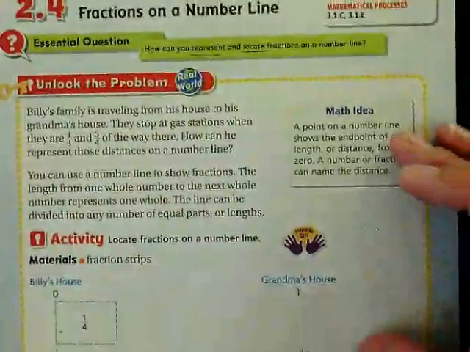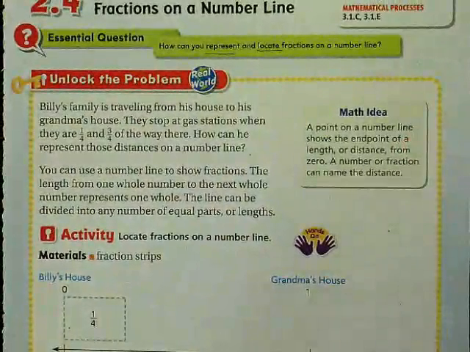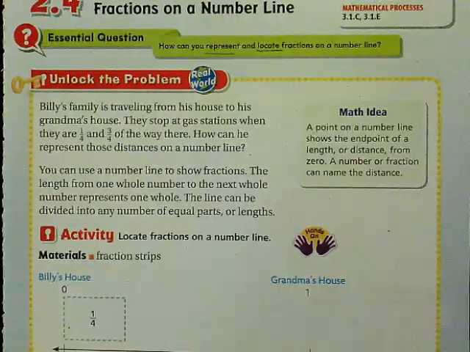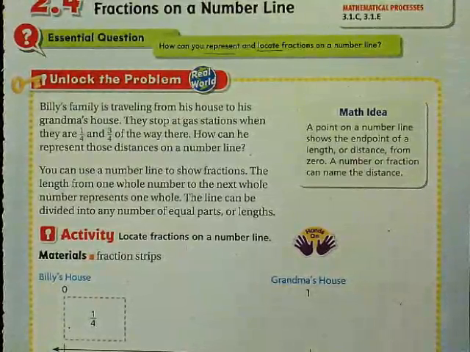It says Billy's family is traveling from his house to his grandma's house. They stop at gas stations when they are 1/4 and 3/4 of the way there. How can he represent those distances on a number line? Okay, so we know number lines. We've used them in social studies and in math. We've used them for addition, subtraction, multiplication, division, and now we're going to learn how to use it for a fraction.